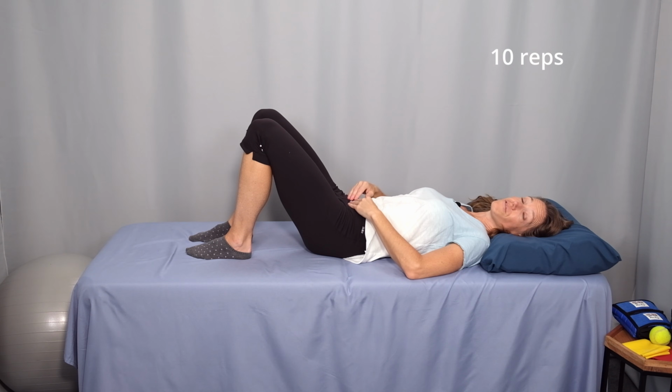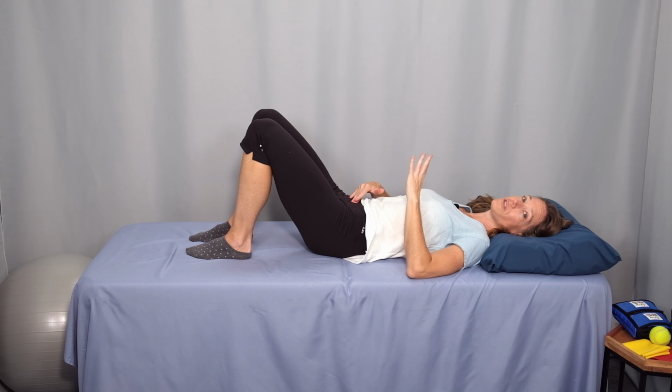Choose the pace that feels comfortable for you. The slower the better to start with. As you heal, as you begin to recover and your pain subsides, you could move a little bit quicker if you'd like, but this should always be a slow, smooth, mindful movement.